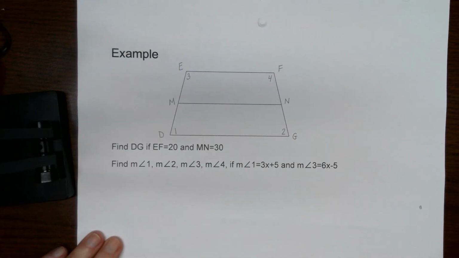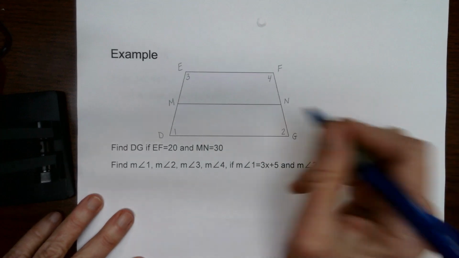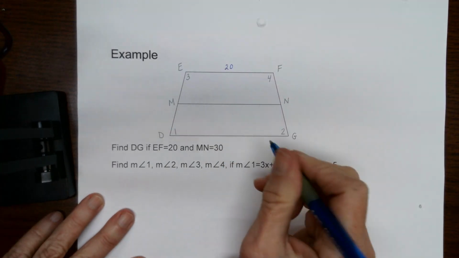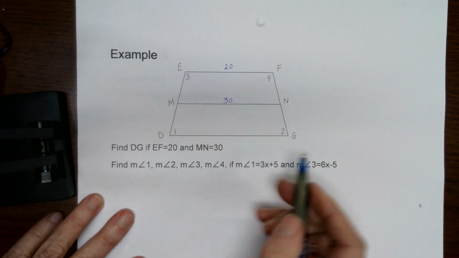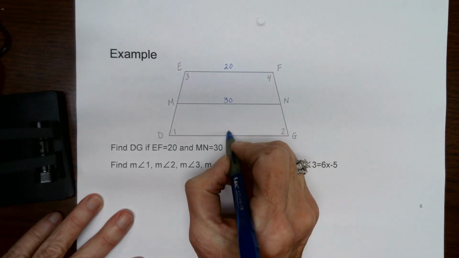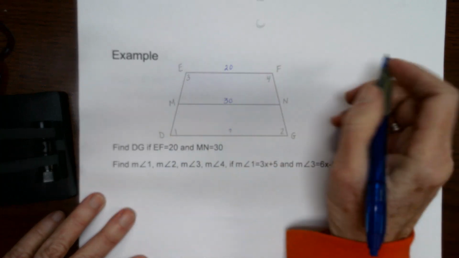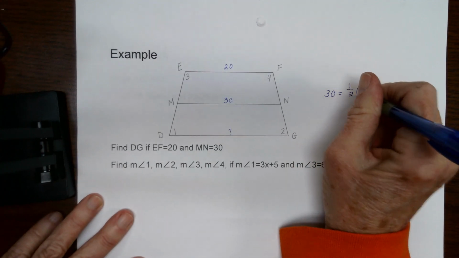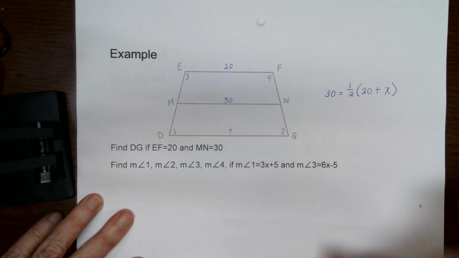So for instance, if I say that EF is 20 and MN is 30, I want to find out what this bottom measurement is. Understand, here's my median, it's 30. It's equal to 1/2 of 20 plus, and we'll call it X, that's our unknown.